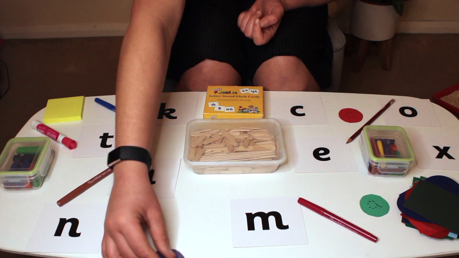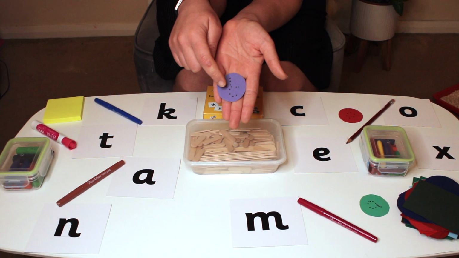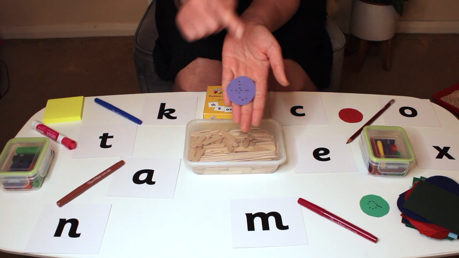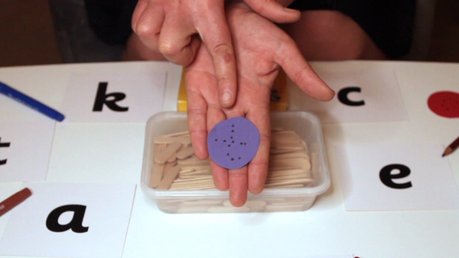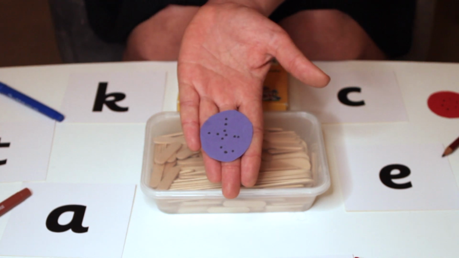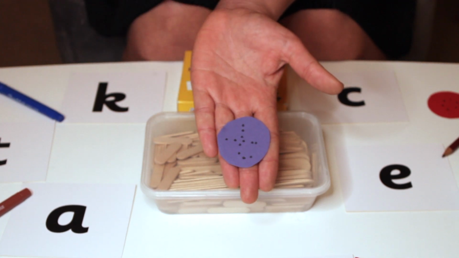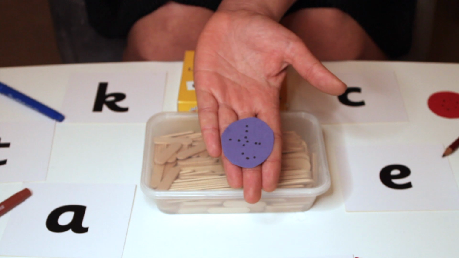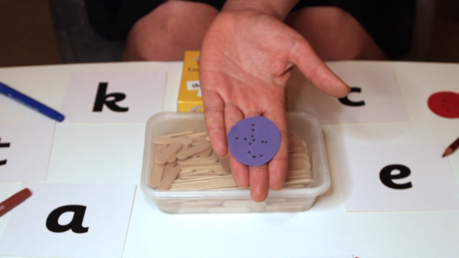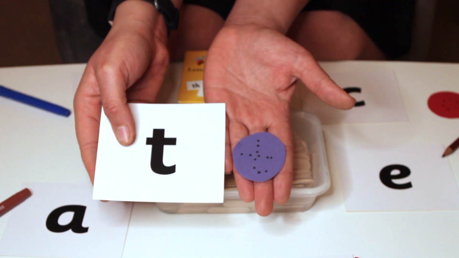So here I have created an array of letters and what they should be formed like. The first stage is I have put some dots for the children to trace to form the letter T. Firstly, I have created the letter T using dots. I will then ask the child to identify that letter. This is the T sound. Can you see T anywhere? And I will then show the child that it's this sound that they're looking at.